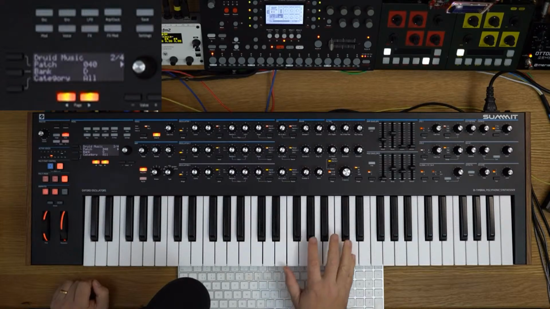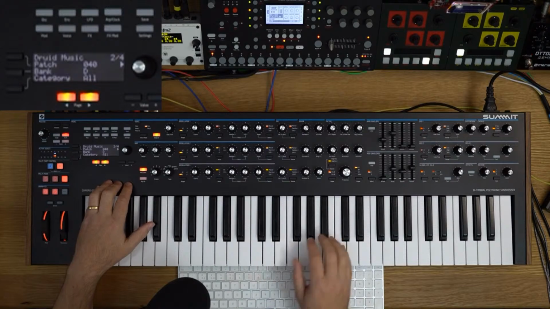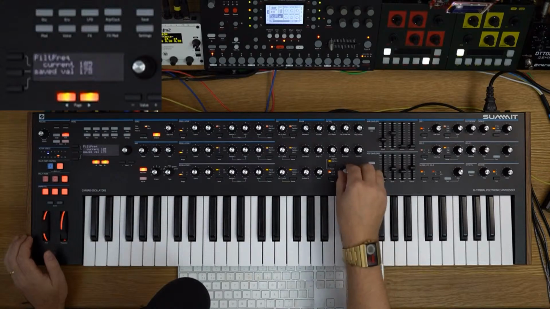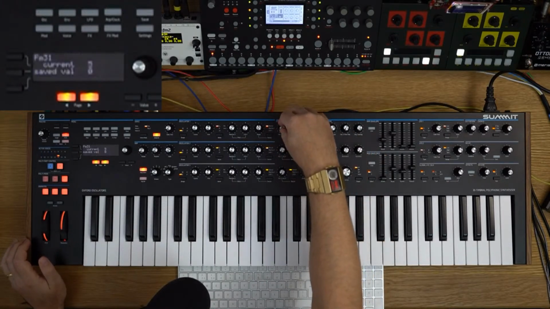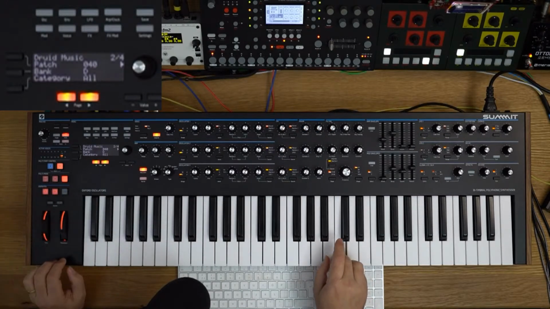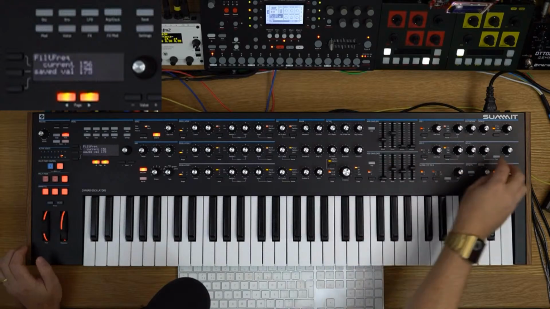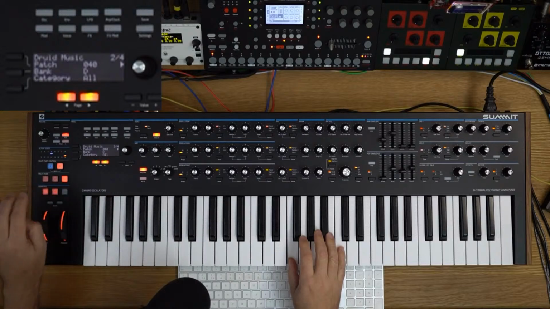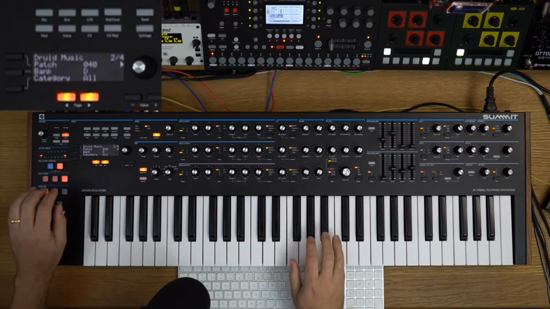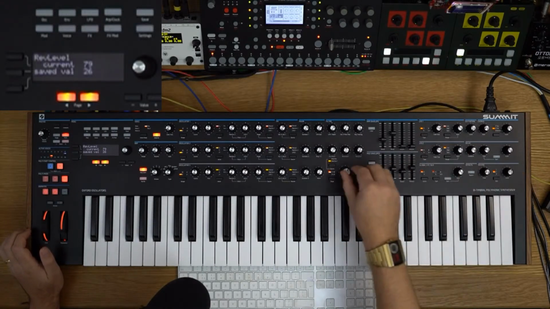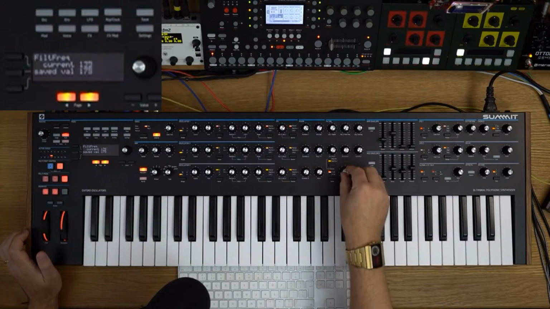I'll just latch that on. See, we've got a totally different sound for the second part. So again, we'll add some FM to this. Play the right notes, of course. So you can see there we've got two totally different sounds on.